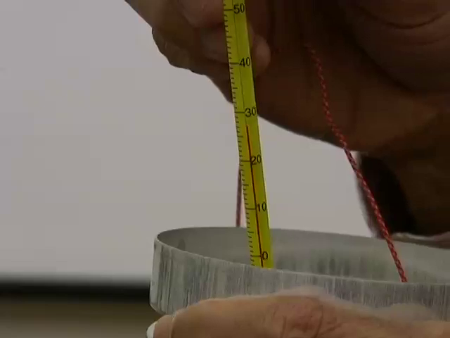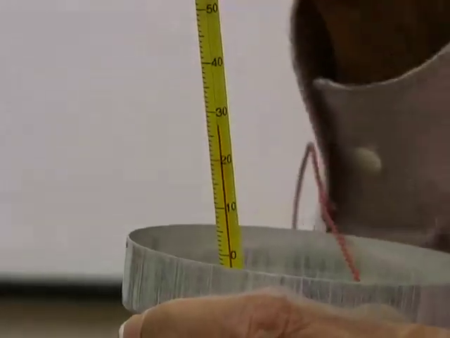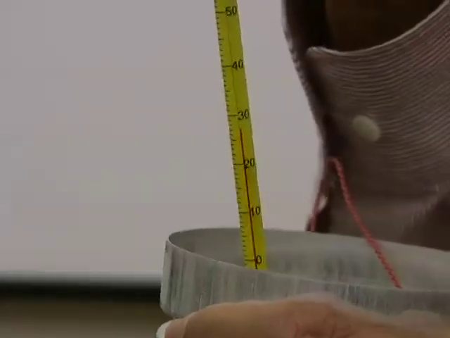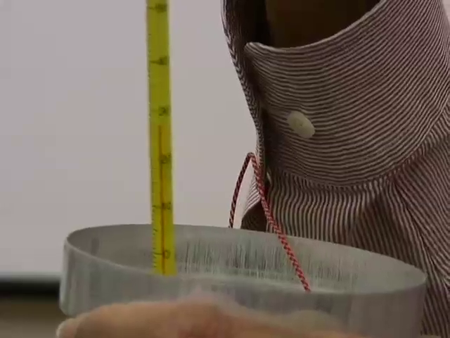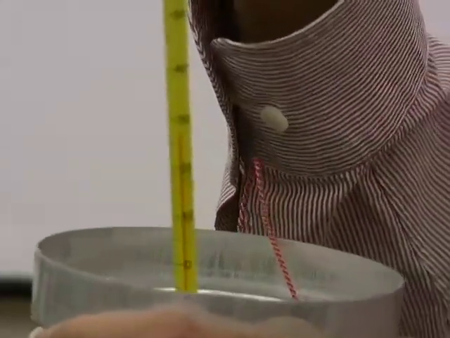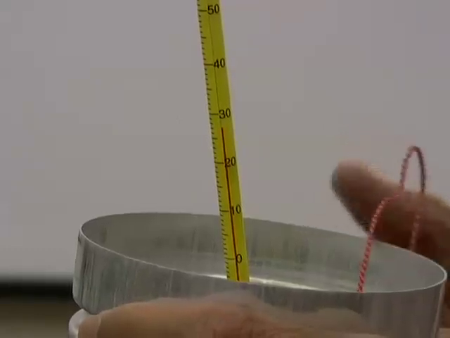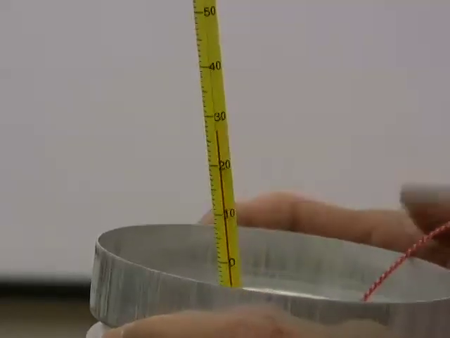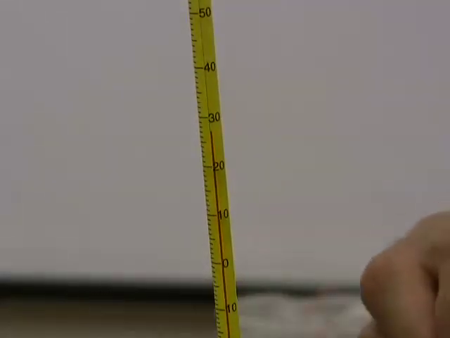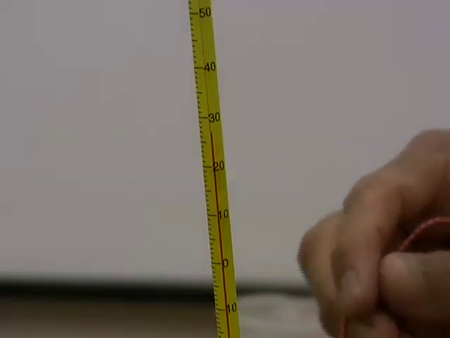Alright, I think it's now equilibrium, is that right? Okay. Alright, measure that temperature, and that is θ3 for sample 3 of aluminum.